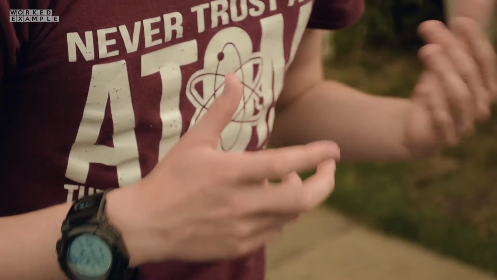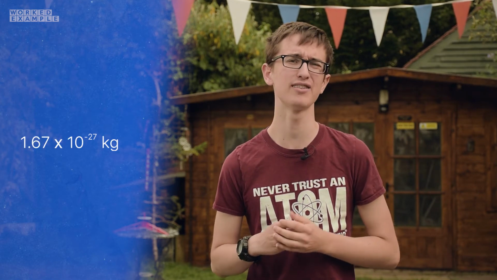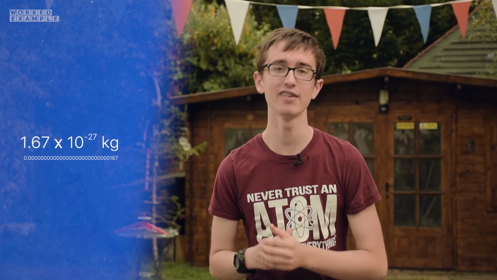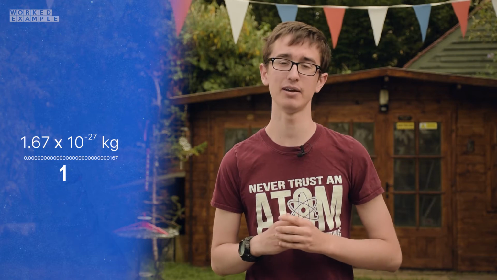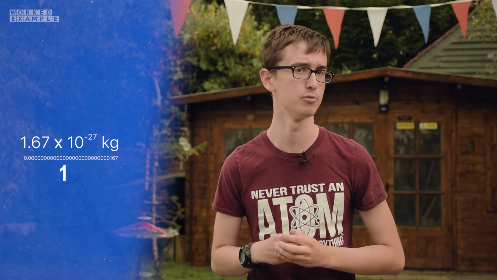Now, let's be clear. When we refer to the mass of a subatomic particle, like a proton, we aren't referring to it in grams or kilograms. In fact, protons actually have a mass of about 1.67 times 10 to the minus 27 kilograms, which is this rather small number. However, we say that protons have a relative mass of 1, just to keep things simple, and then compare this with other small particles.